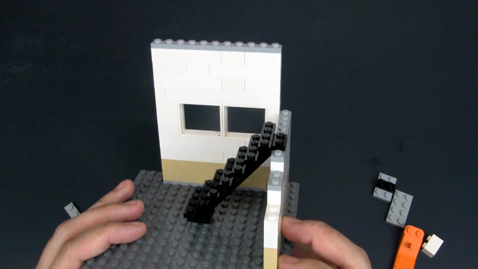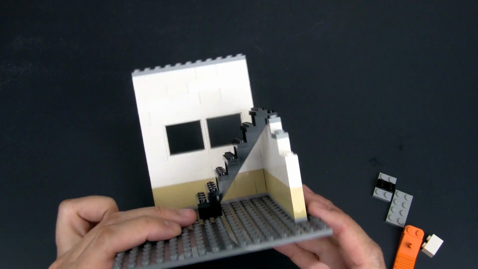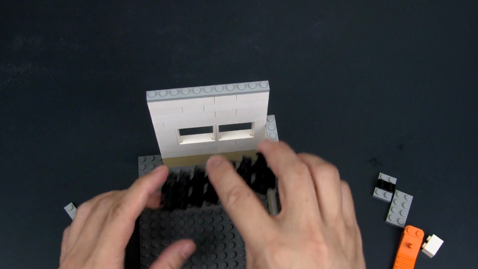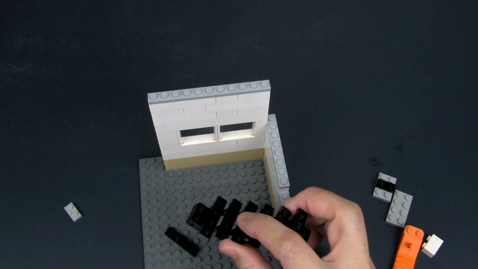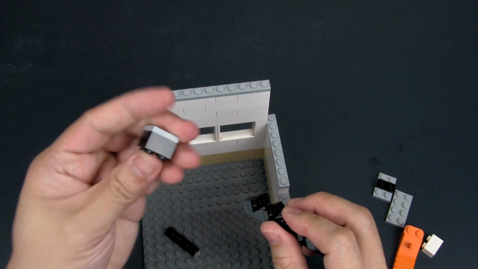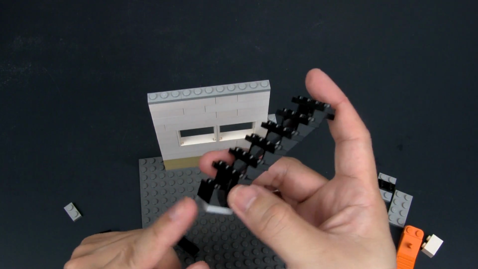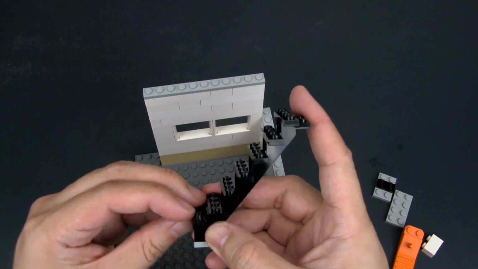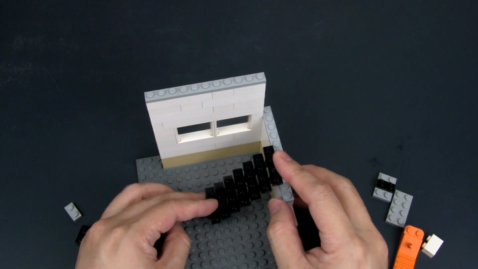Now when I put this on, you can see it's left with a gap, because that's necessary for the plate. Therefore I would use an extra plate, in this case this 2x2 brick with a 2x2 plate, and I'm using gray so that you can see the contrast, and you can put that in and that works well.